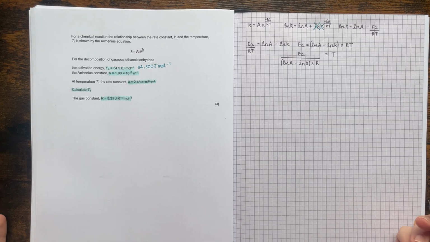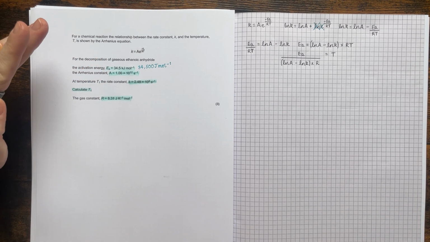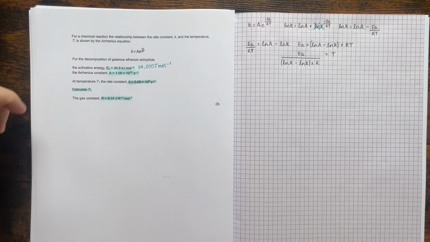And at this point, we're then just subbing in our numbers. So that is by far and away the hardest part of this question. Obviously, if we don't know to convert our activation energy, we're going to get a slightly dodgy answer. But that is, yeah, the fundamentals.